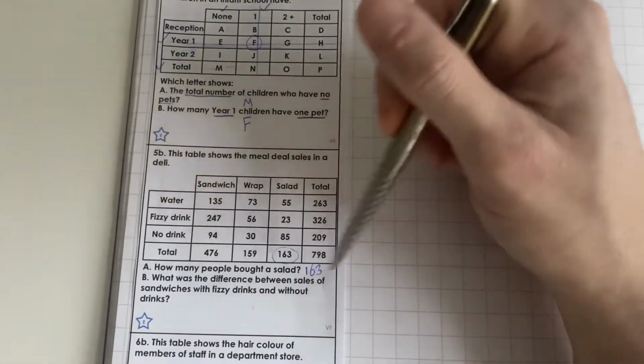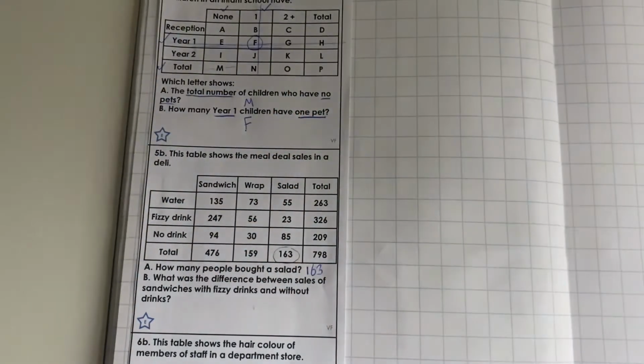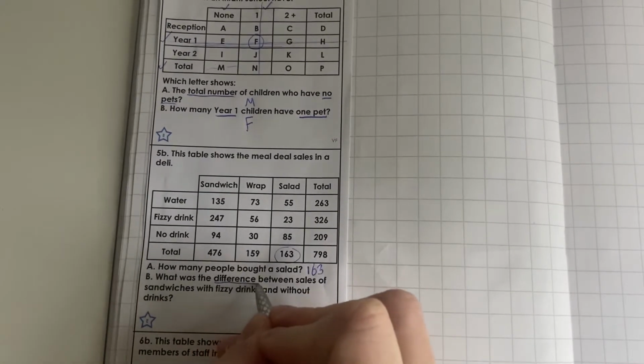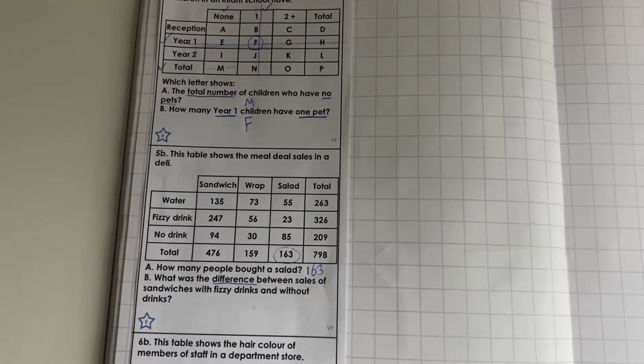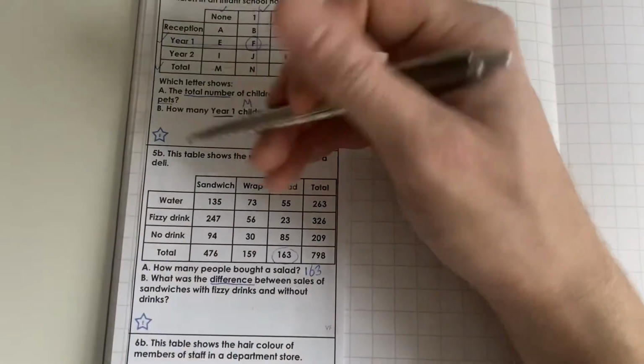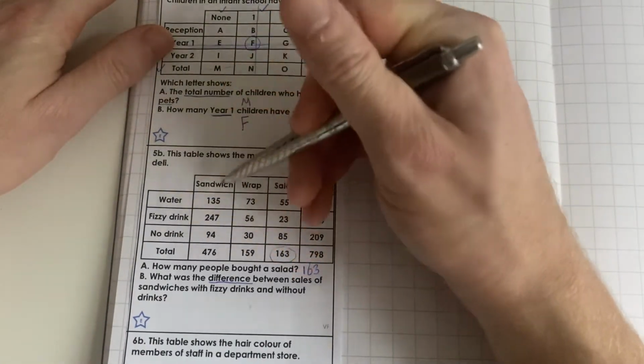B. What was the difference between sales of sandwiches with fizzy drinks and without drinks? So we've got to do, difference is the key part. We're looking at a subtraction question. So we need to find out the sales of sandwiches with fizzy drinks and sandwiches without fizzy drinks. So the first thing we're going to do is look at our column of sandwiches, which is here.